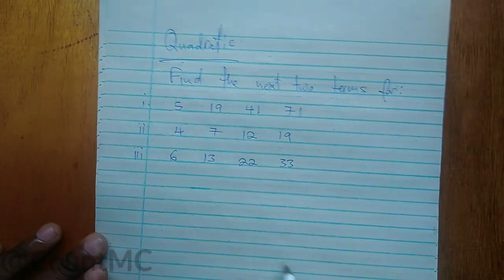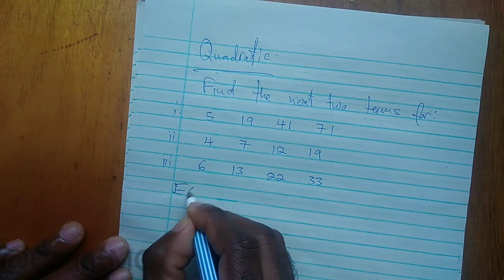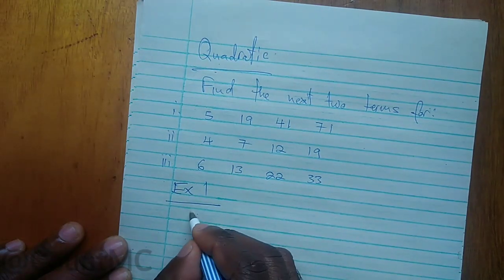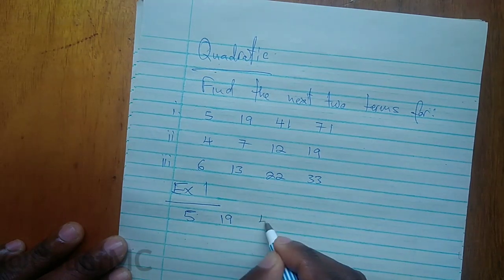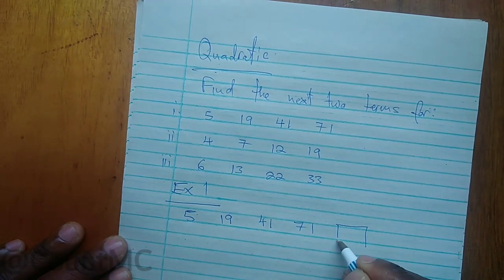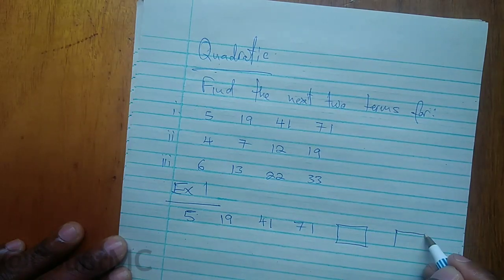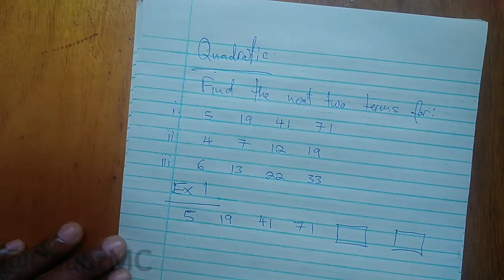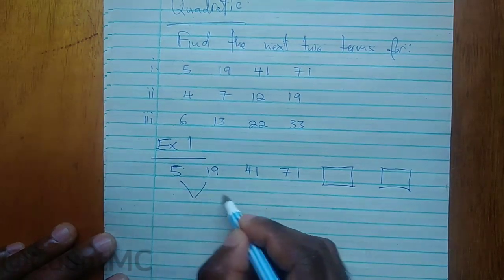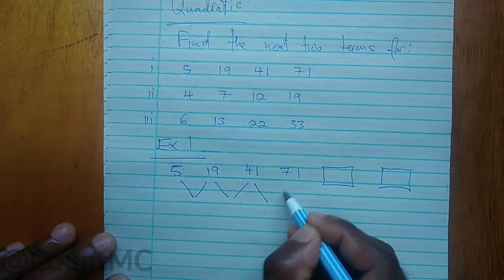Okay, so with example 1, let's start with this one. 5, 19, 41, 71. We are supposed to find the next two terms. So we know that we have to find the first difference.